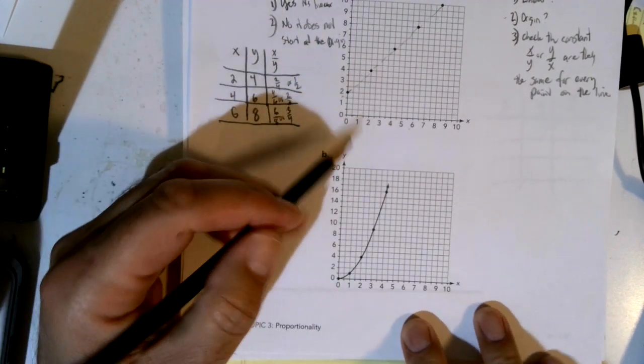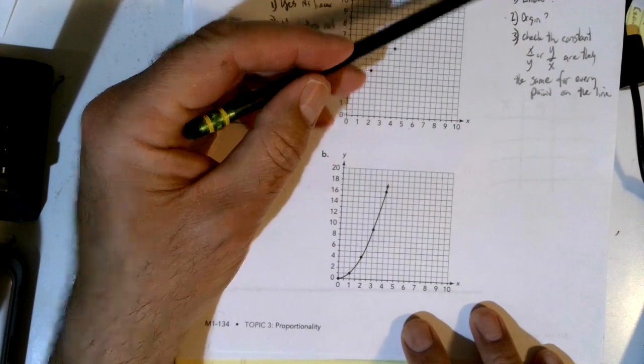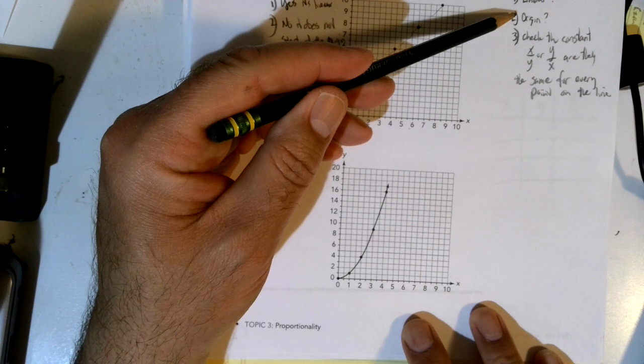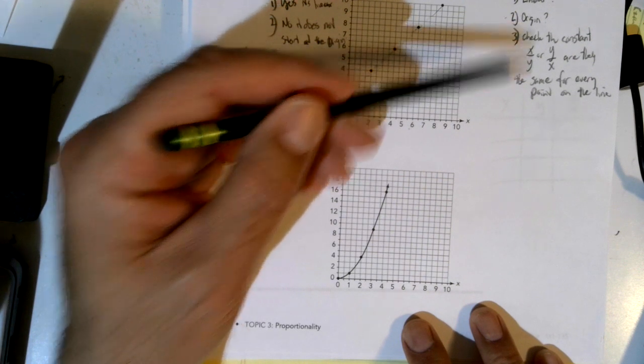We'll start with B. So we're going to go through our tests. Is it linear? Does it start in the origin? And we can check the constant.